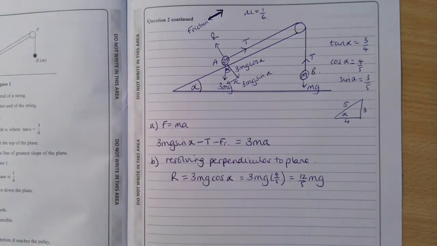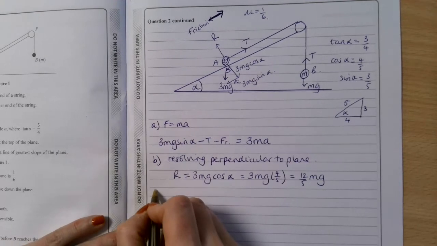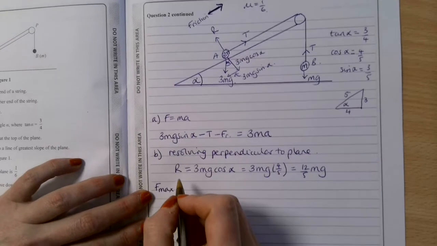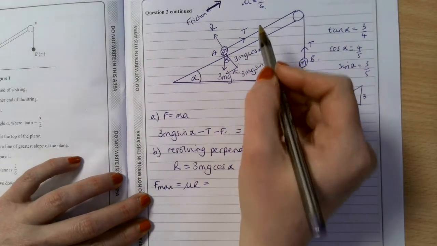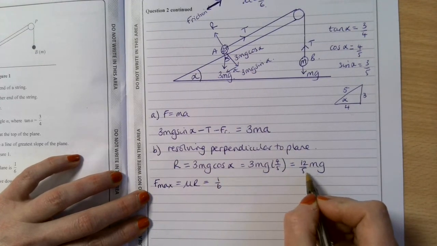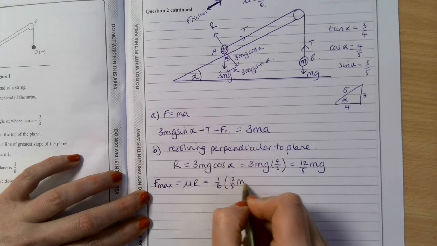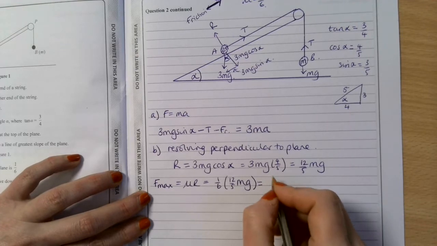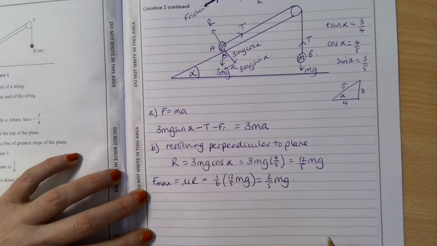So R is 12/5 mg. So I know that friction is at its maximum, so F max is equal to mu R. Now mu is a sixth, and I've just found that R is 12/5 mg. So if I multiply those fractions together, I get 2/5 mg for friction.